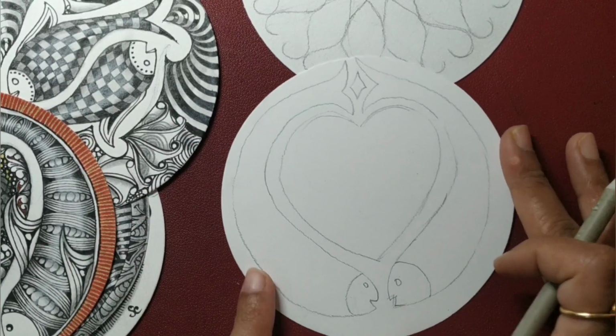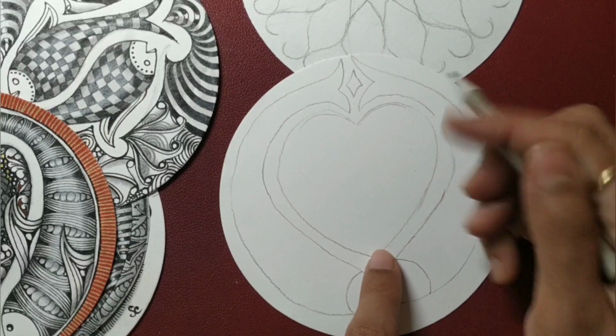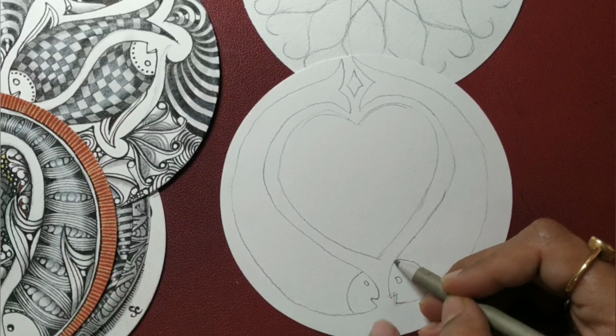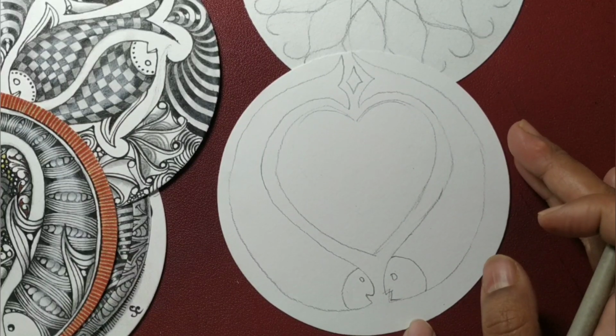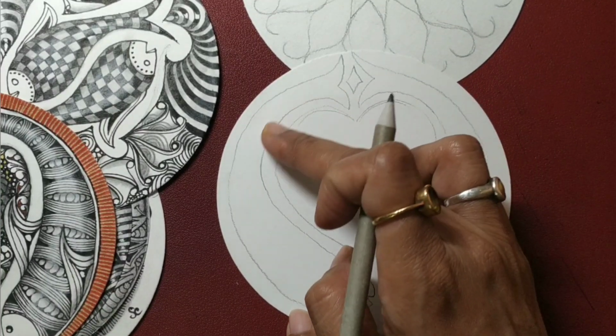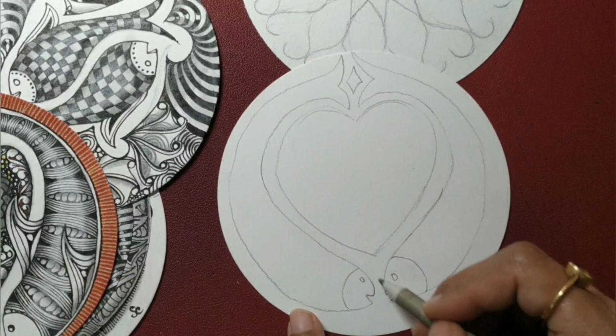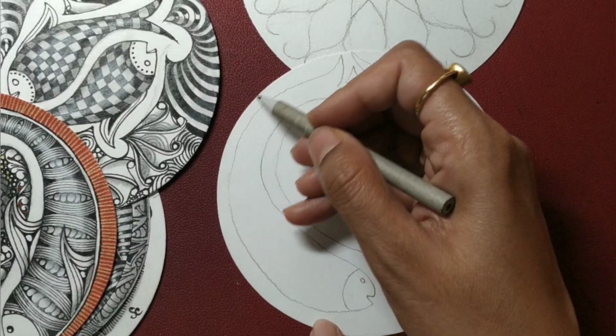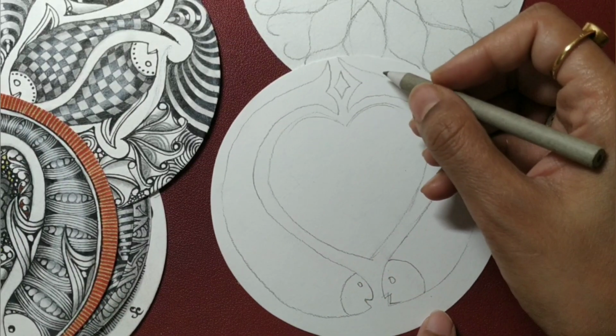So this was the first string. First draw the heart and then mimic the outer, means just go around the heart up till here and then draw the face. That's the trick. Again just go around the heart till here and then give a slight curve and draw the fish and then go back. And going back is again going with the shape of the heart.